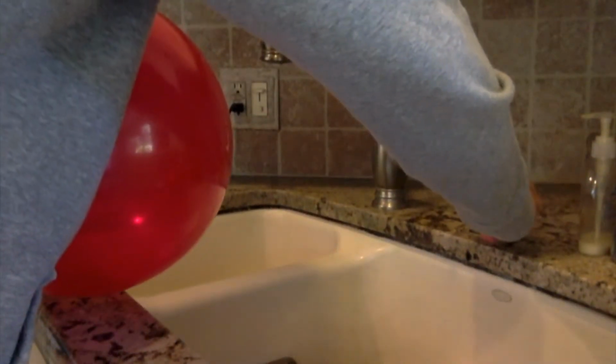So here I'm going to show another example of how static electricity can cause objects of unlike charge to attract each other. So I'm going to negatively charge this balloon by rubbing it against my hair. And then I'm going to come over to this faucet. I'm going to just let out a thin stream.